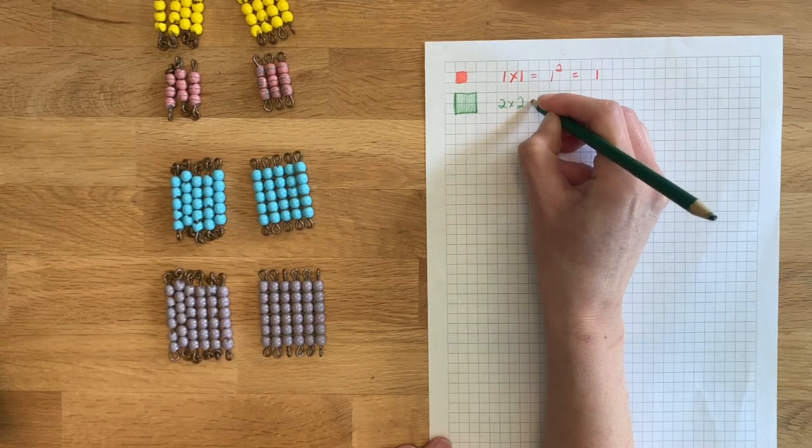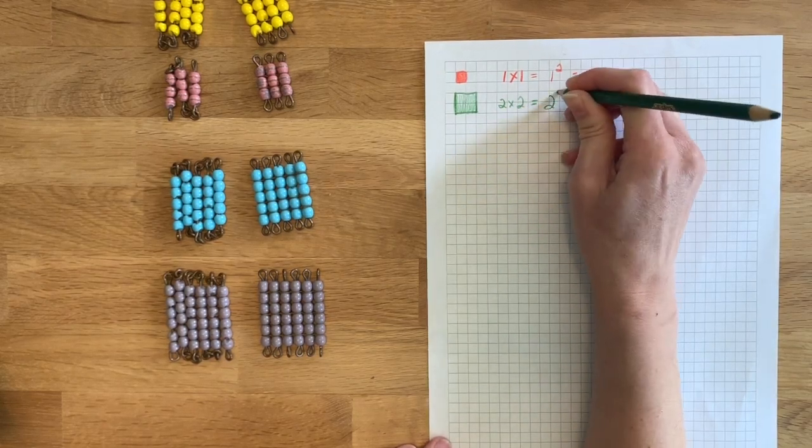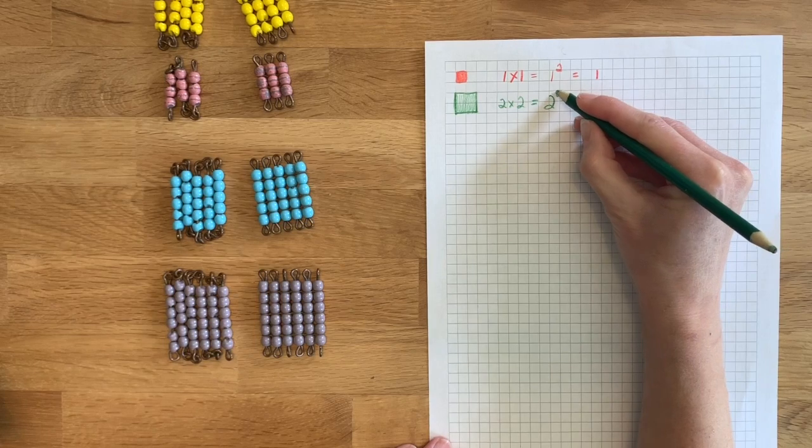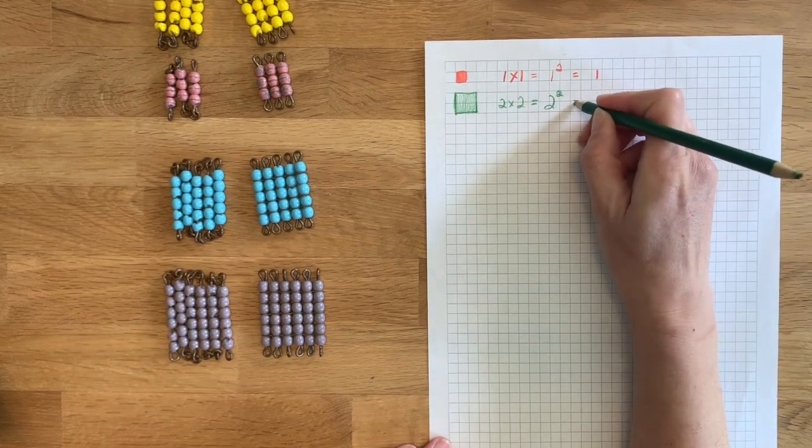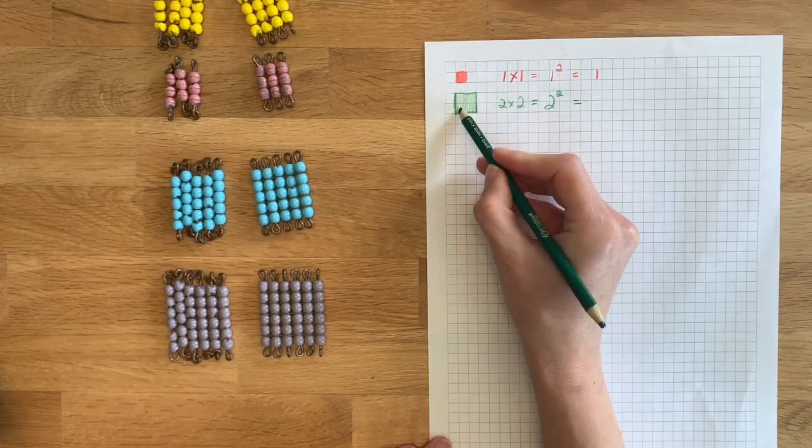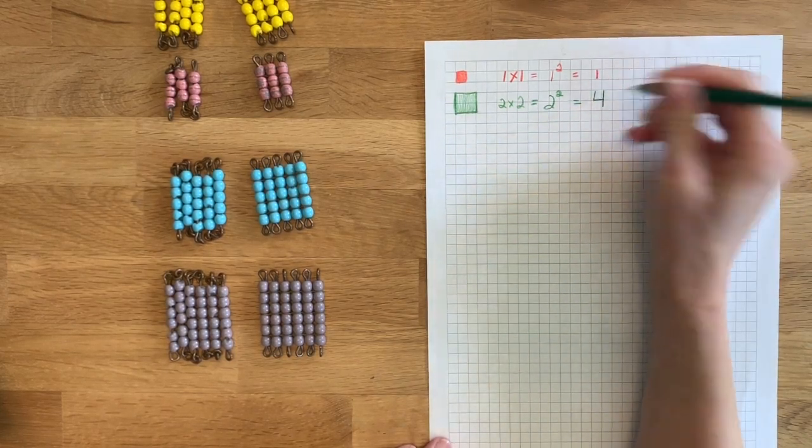2 times 2 is the same as 2 squared. See how small that 2 is up there? Equals, how many squares do I have in here? 4.